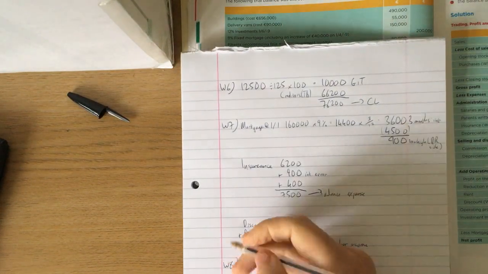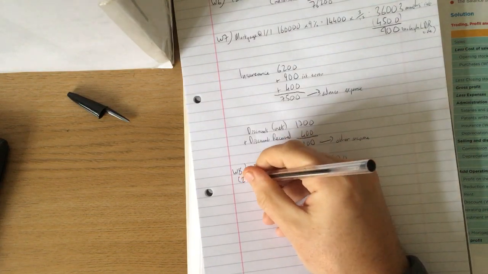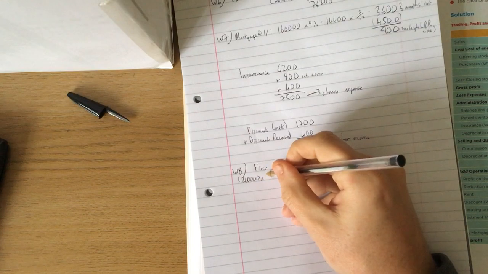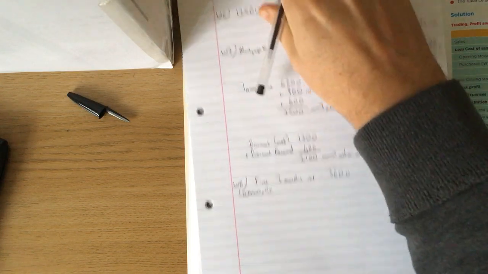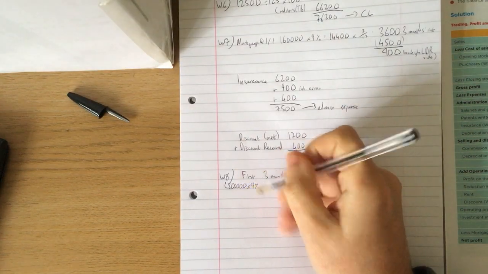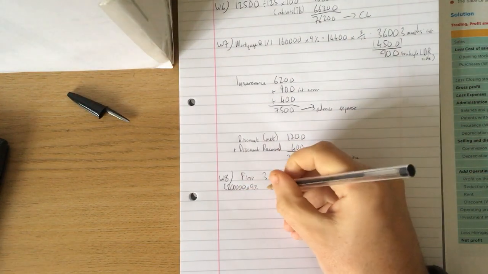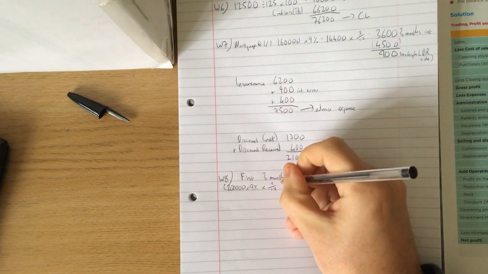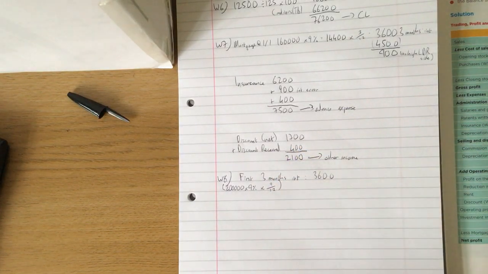So for the remaining 9 months of the year, it's 200,000 balance multiplied by 9%, the 9% mortgage. That would give you a full year's interest. So multiply that by 9 over 12 to just get 9 months.